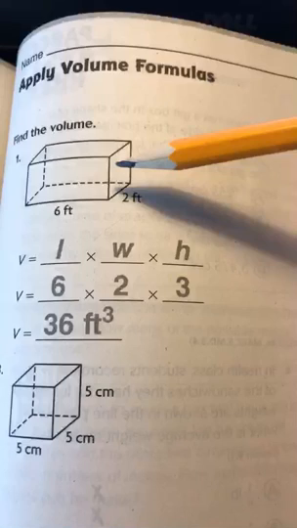Now, we talked about last time that volume can be found by counting the amount of cubes that it would take to fill an object.